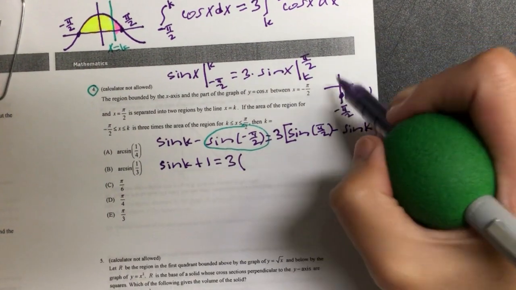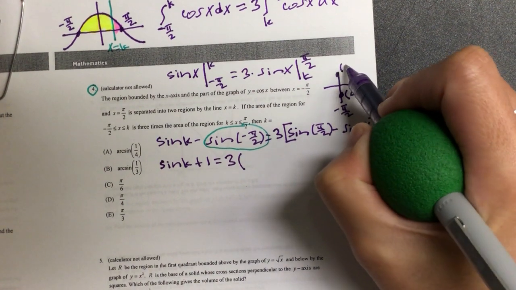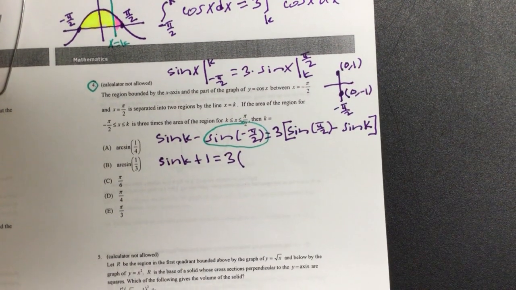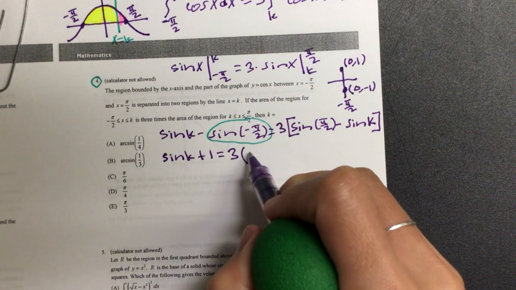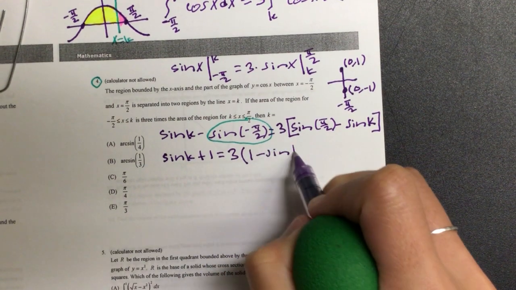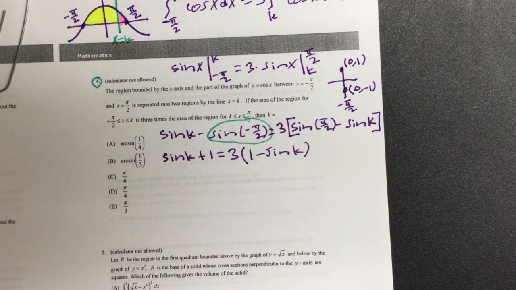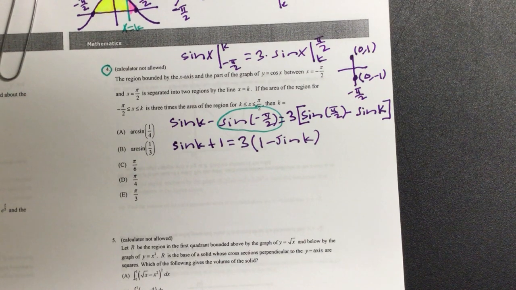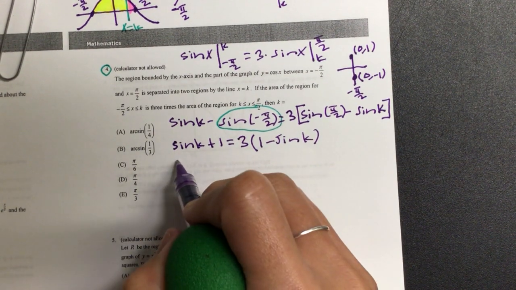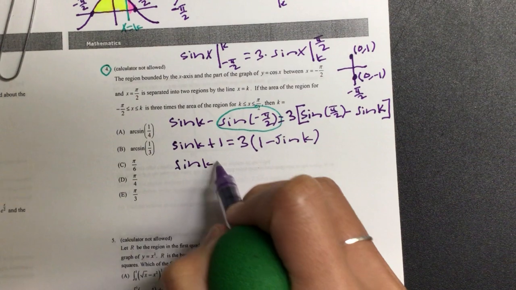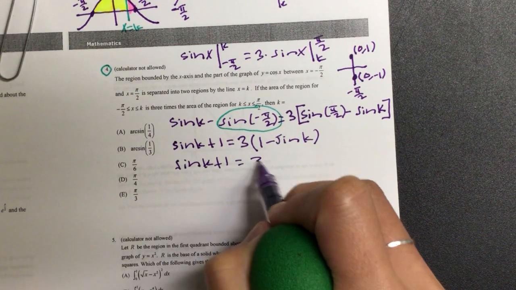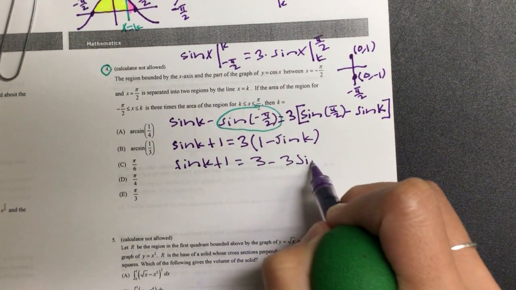Now let's look at pi over 2 on the top right here. That is 0, 1. So sine of pi over 2 is what? 1 minus sine of k. So far, so good? Let's distribute the 3 then. We have sine of k plus 1 is equal to 3 minus 3 sine of k.